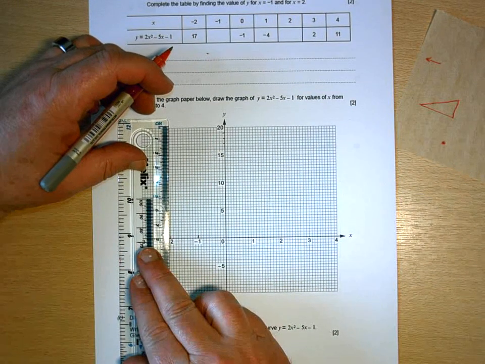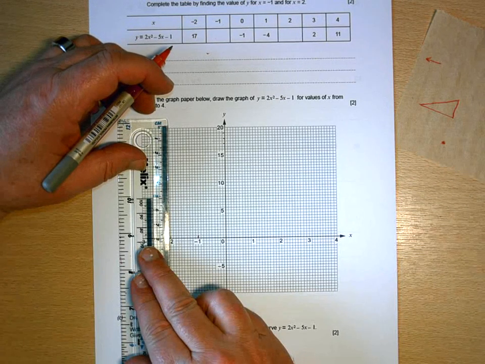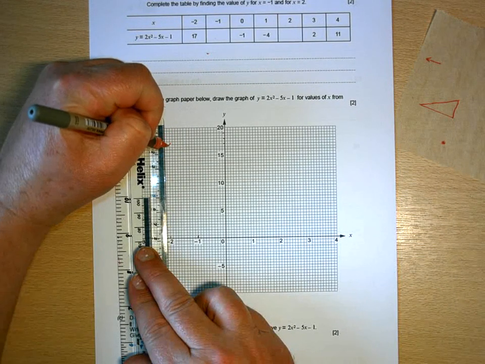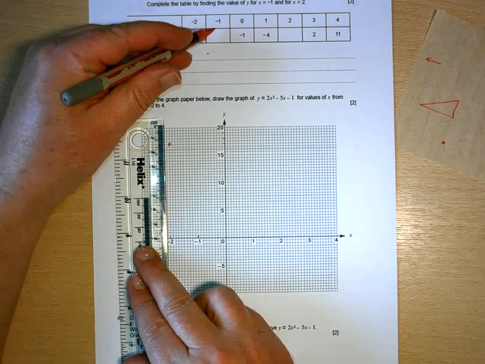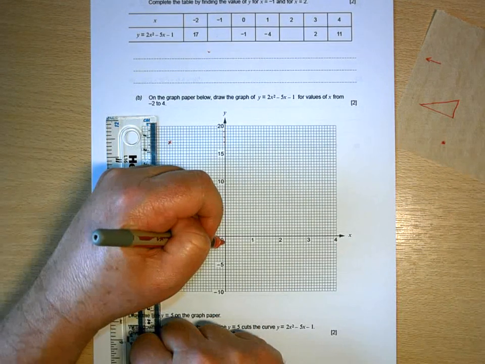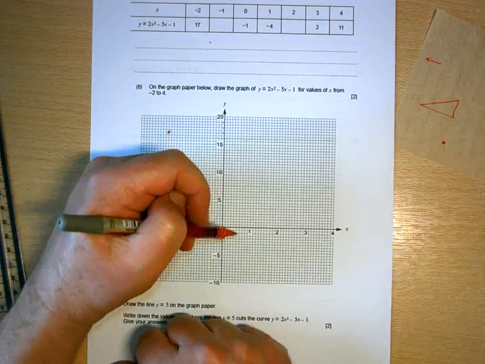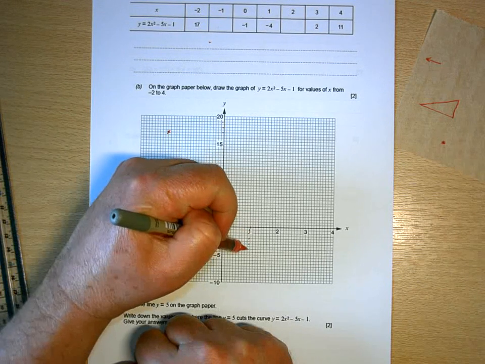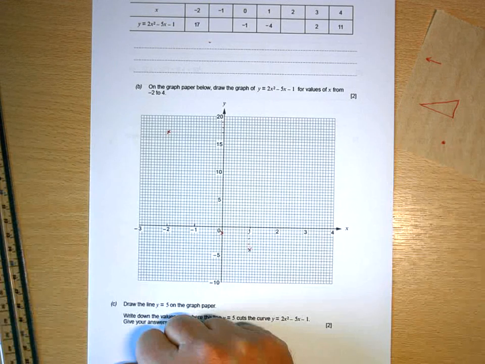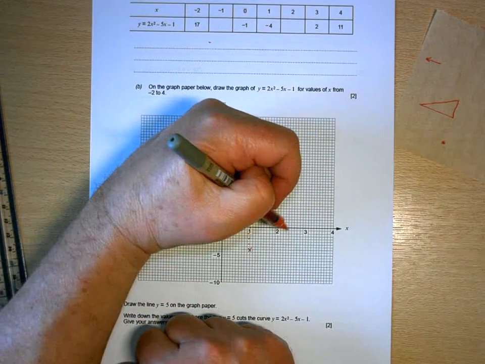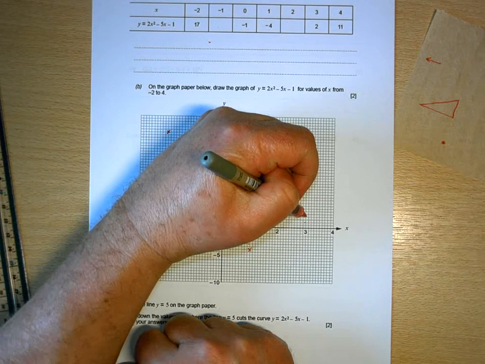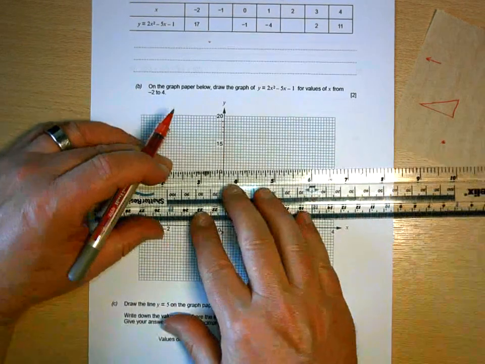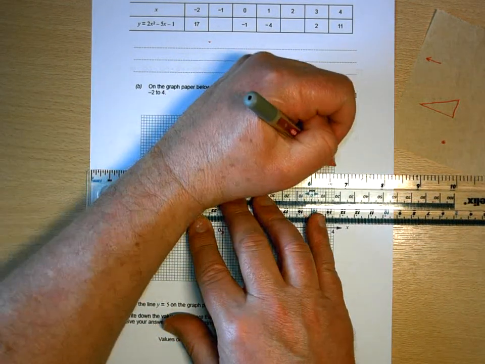The graph paper you will have on your exam paper will be much easier to use than this. So it's there. So that's minus 2, 17. We're leaving that one. 0, minus 1 will be there. 1, minus 4, so if that's 1, minus 1, minus 2, minus 3, minus 4 is there. We're leaving 2, then we've got 3 and 1, 4 and 11. So if that's 10, 11 will be there.